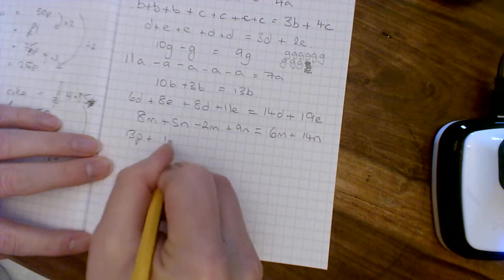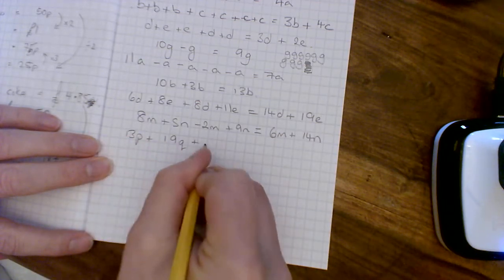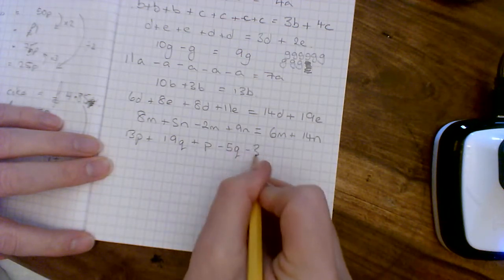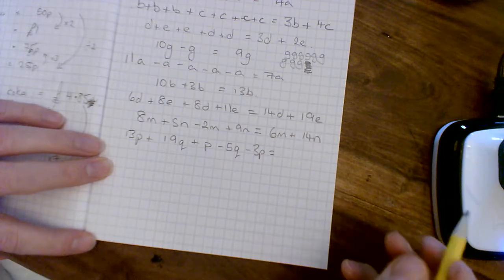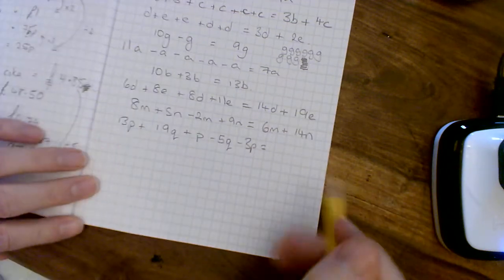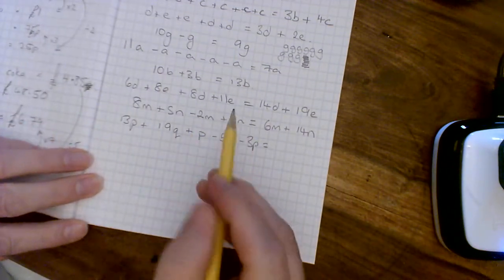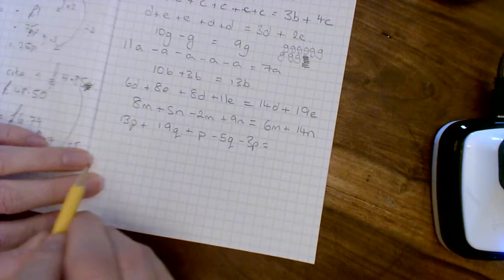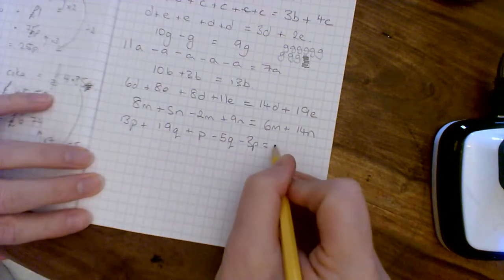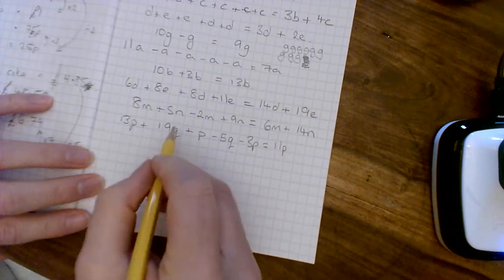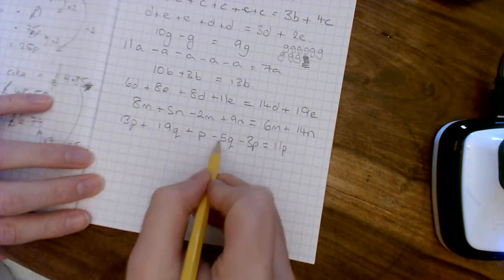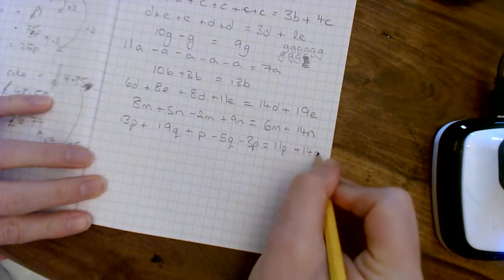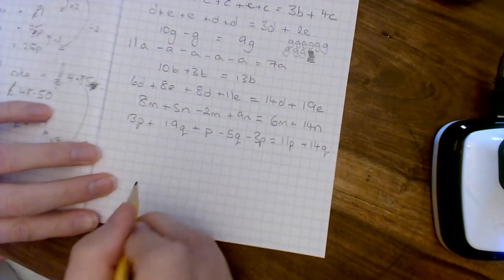13p plus 19q plus another p, so it's 14p so far, but then I'm taking away 5 q's and I'm taking away 3 p's. So you look at the p's first, then you look at the q's. Usually look at them in alphabetical order, because maths would like the system to work properly, so it's got to be ordered. So 13p plus another p is 14p, then take away those ones, that leaves me with 11p. Then I've got 19 q's, but take away 5, so that's 14 q's, and there's no more, so it's plus 14q. That's the end of that one.